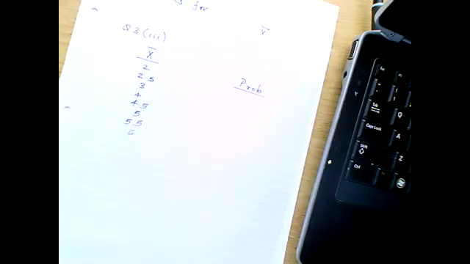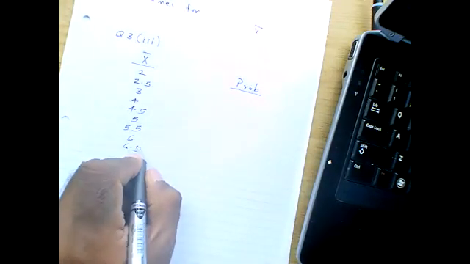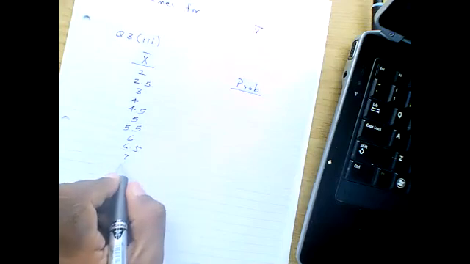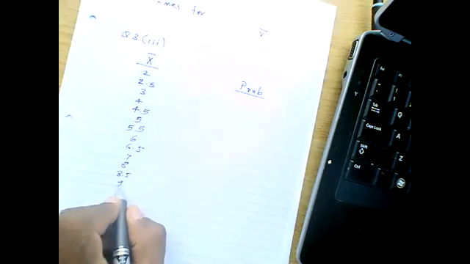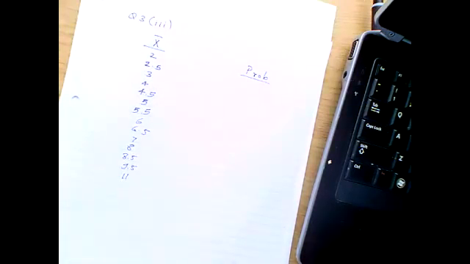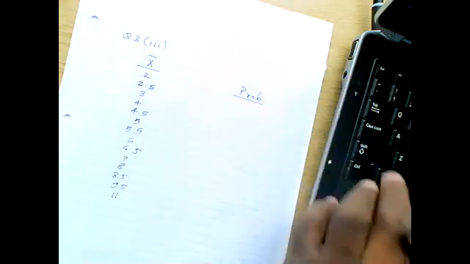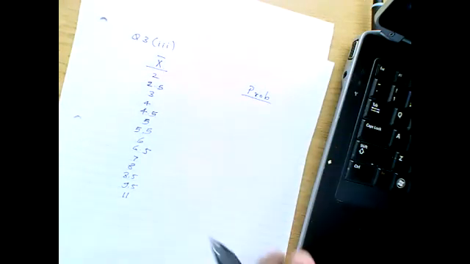6, 6.5, 7, 8, 8.5, 9.5, and 11. So these are the possible values for X bar. Okay, and the corresponding probabilities?